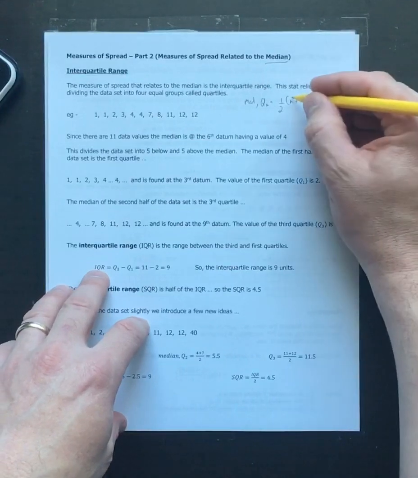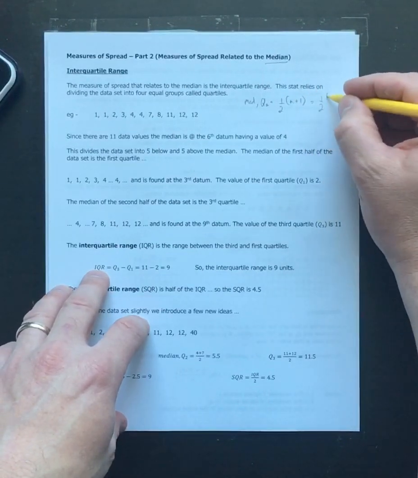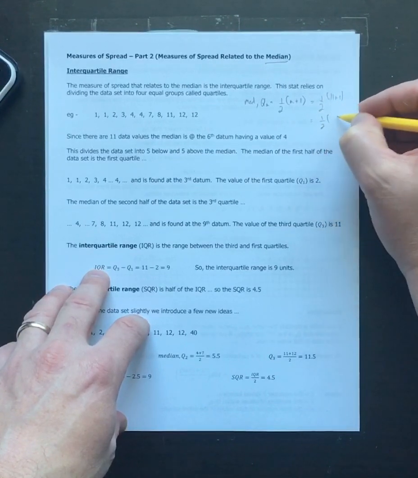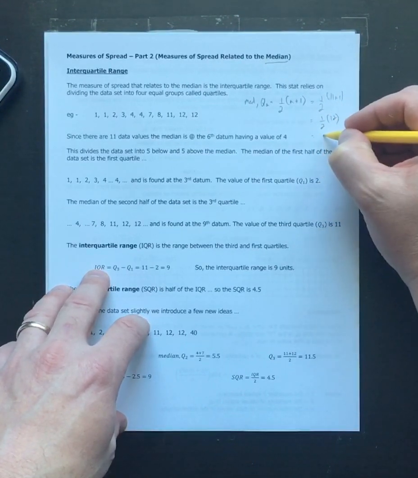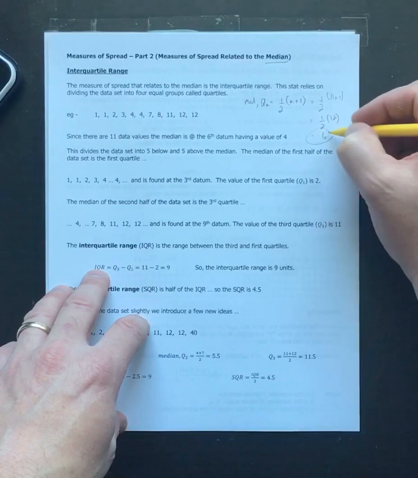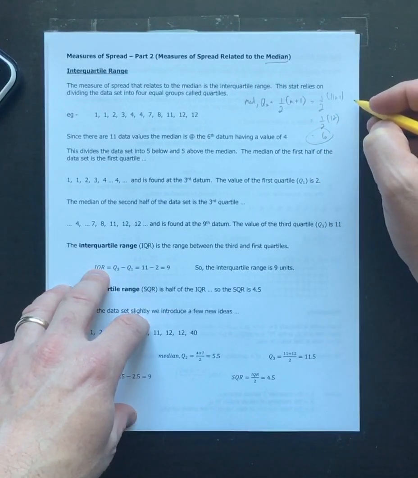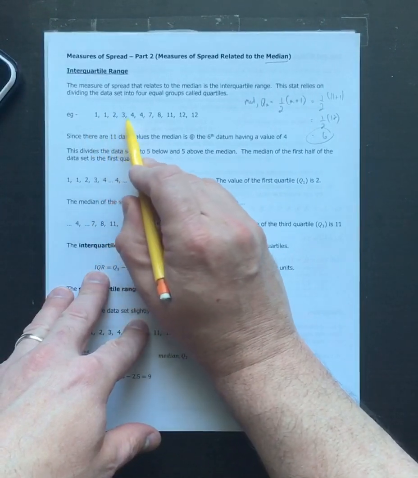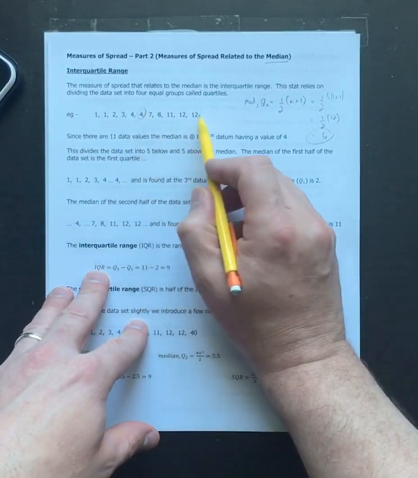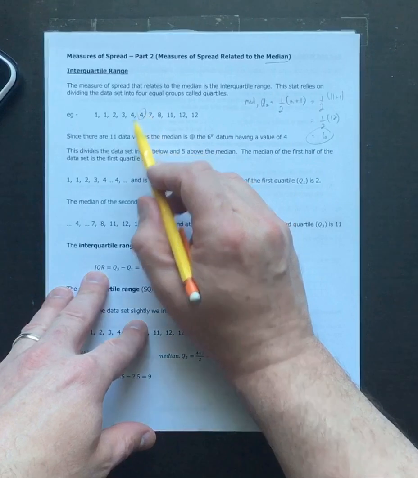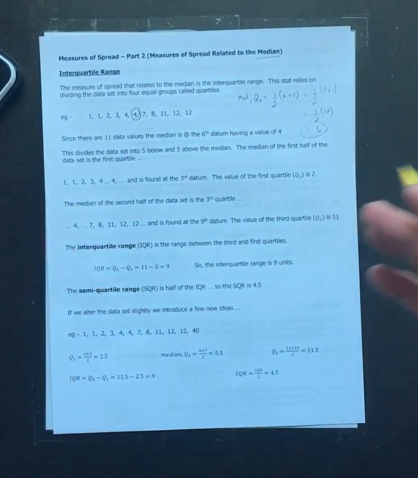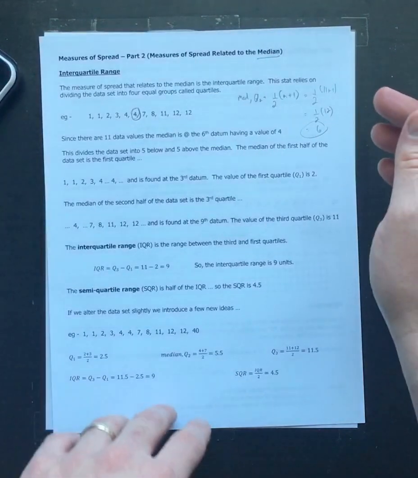There's 11 values, that's your n. So 1/2 of 11 plus 1, oops, sorry, my mistake, 1/2 of 12, which is 6. That means on the 6th datum is where we find our median. So we go 1, 2, 3, 4, 5, 6, or 1, 2, 3, 4, 5, 6, doesn't make a difference. So this is a situation where the median is directly on a specific value.